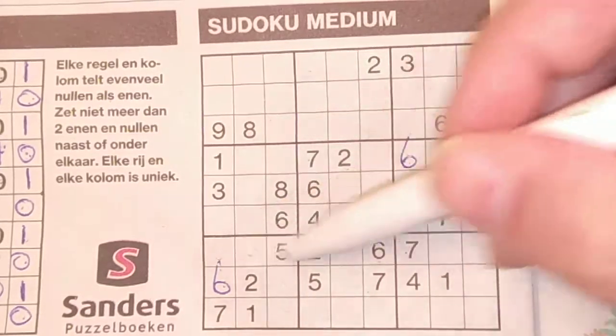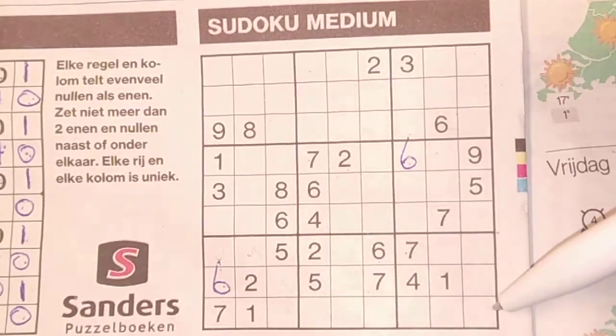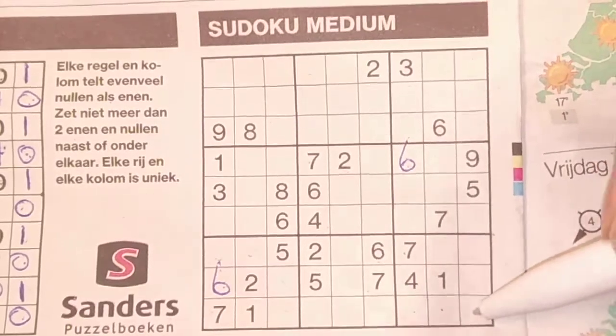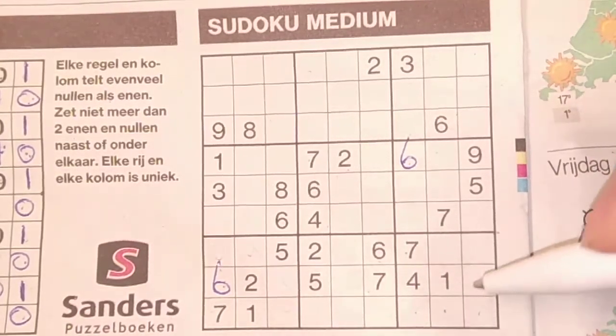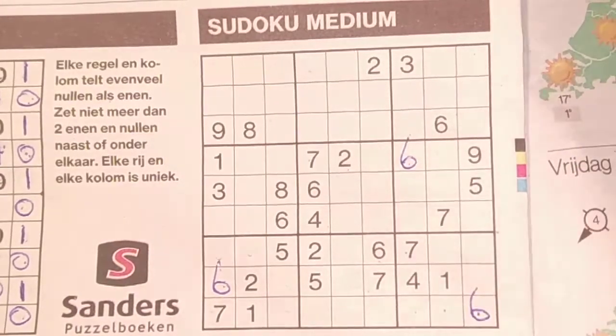Then 6 in this row, 6 in the row below. So in the last row, the only three places for the 6 should be here, here, or there. But I see a 6 here, so no 6 here. Here also a 6, so no 6 there. The only place for the 6 should be there.